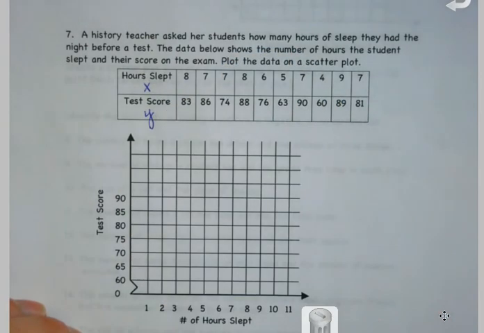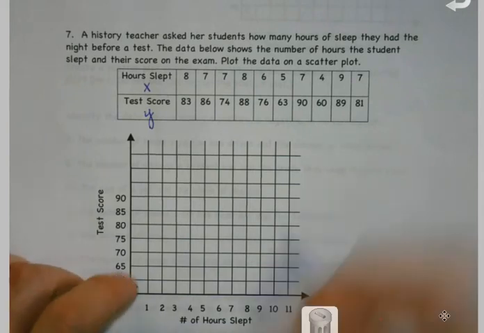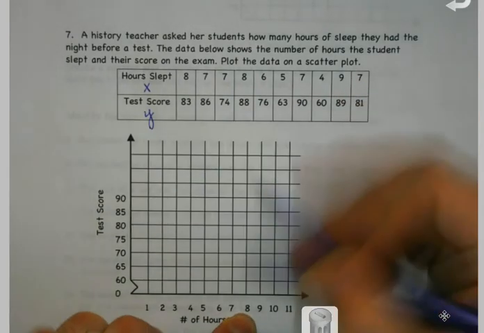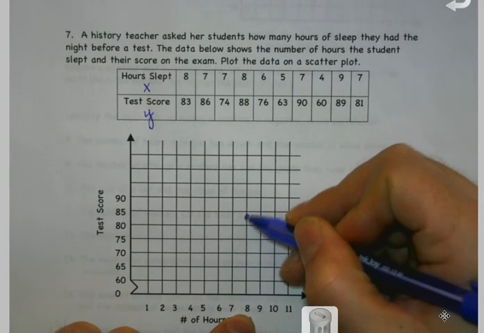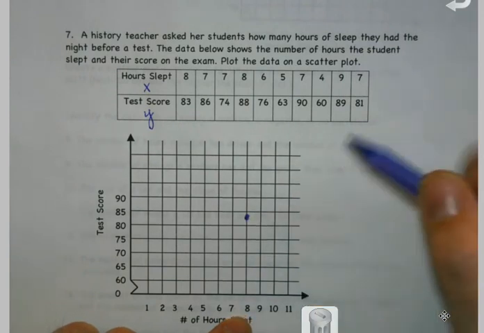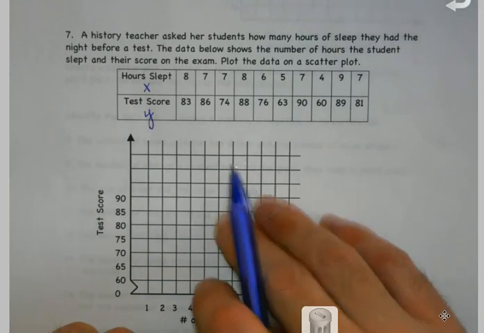X and Y. So we do the same thing as what we did back when we were doing these. We're going to basically plot these on here. So like if I slept 8 hours, score was 83. Only like positive and negative points. Trying to figure out the correlation with this one?